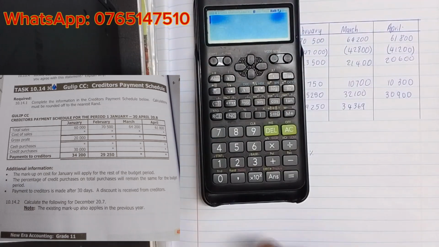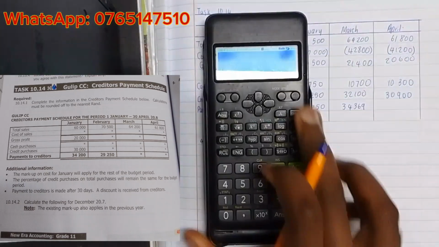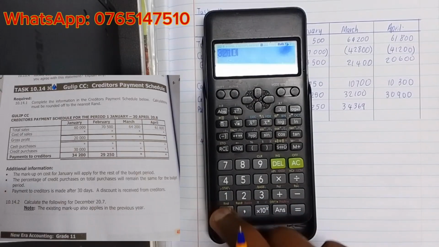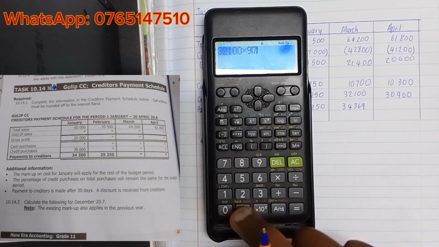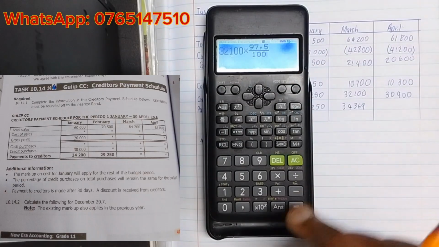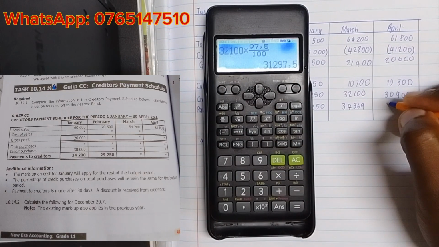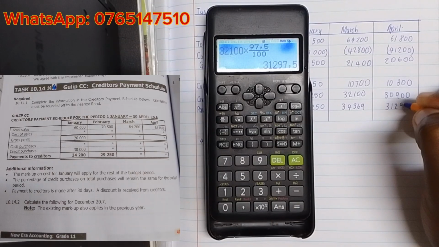So now we're moving on. For us to get our payments to creditors, we need to take the 32,100 times the 97.5 over 100. We want the 97.5 because that's the amount that we are paying them. So now pretty much easy, 31,298.